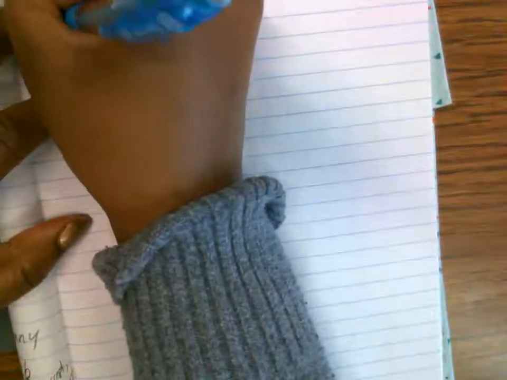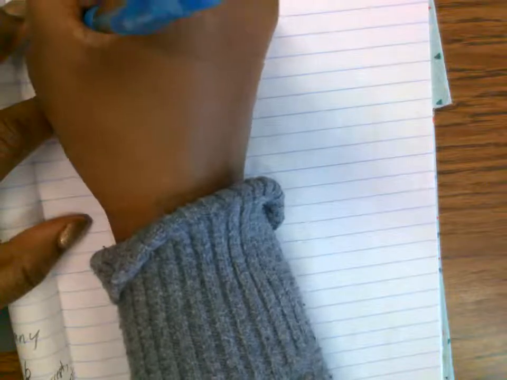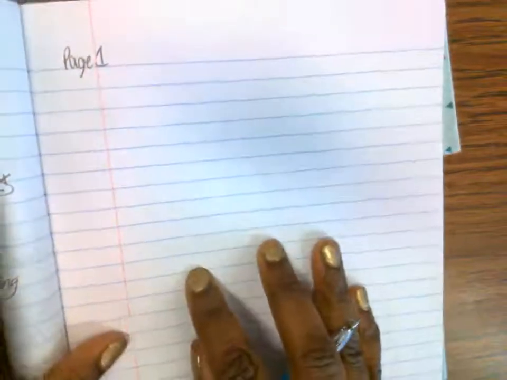Okay, this is still going to be considered as page 1 because we're going to take this picture and we're going to put it on the same page, okay? So this is still considered to be page 1. So I'm still going to put page 1 even though I'm writing it on a separate page. I want to keep all of this concept together, okay? All right.